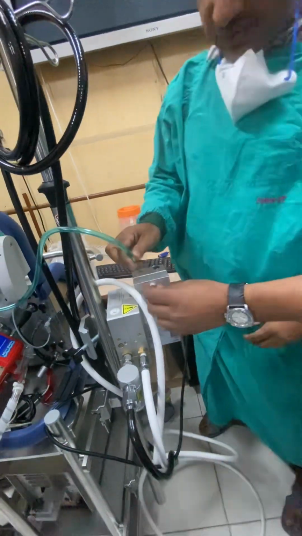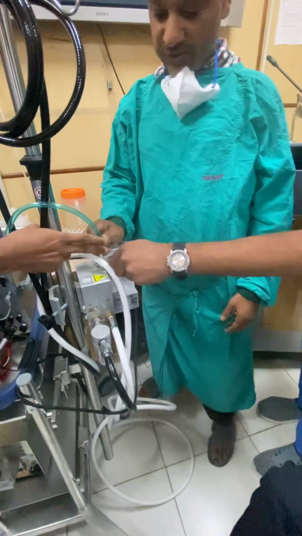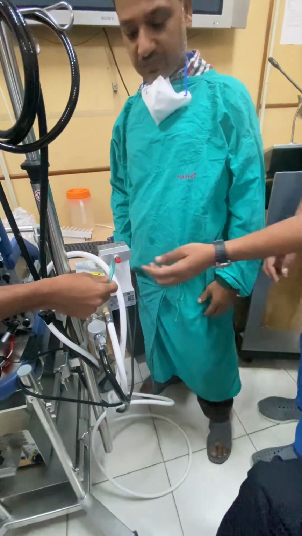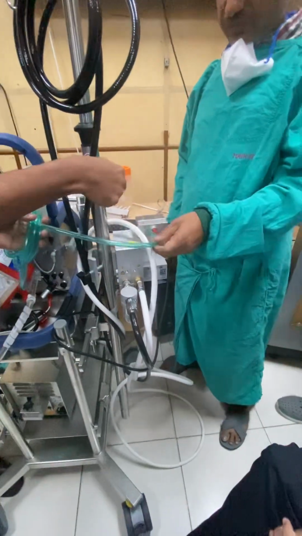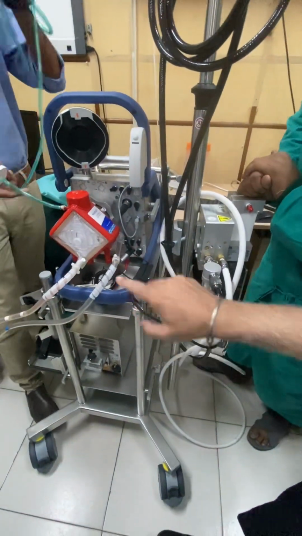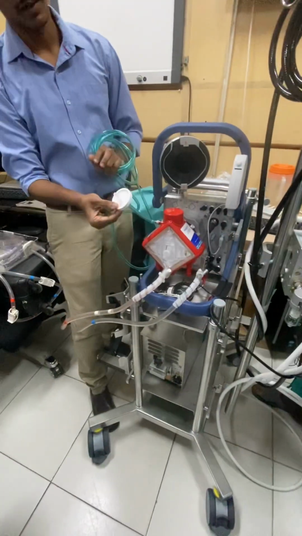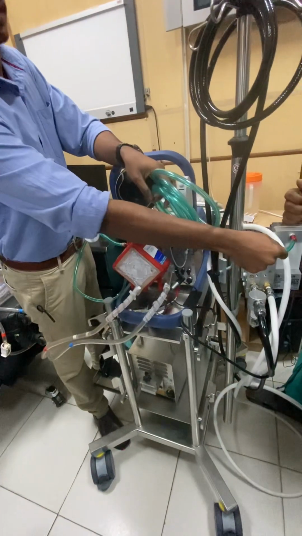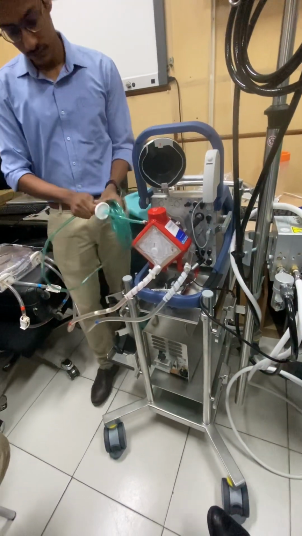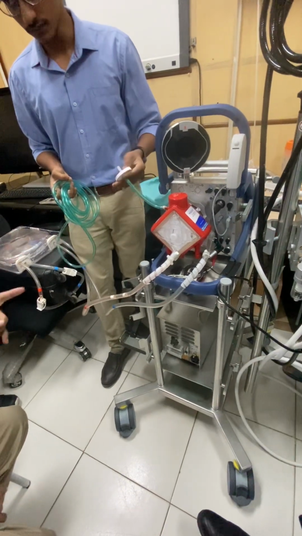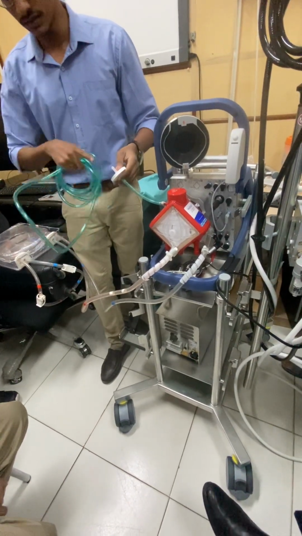Not an issue. You can use a clamp or something and remove it later. So this will be connected here. So now the gas will come into the oxygenator. Where will the gas supply connect? It is connected here at the back. You just need to connect it here and this end here. Yeah, but you said this was an adapter for the cylinder. So this is for gas supply.